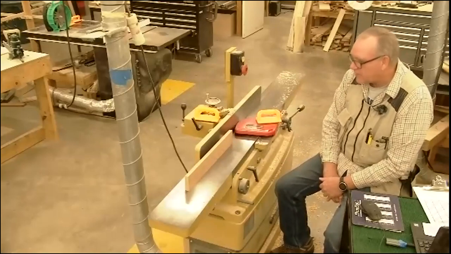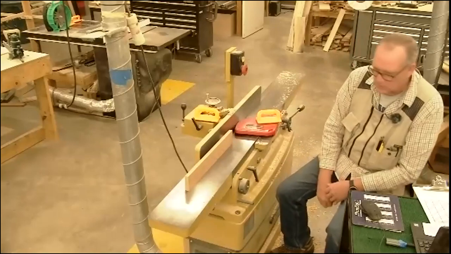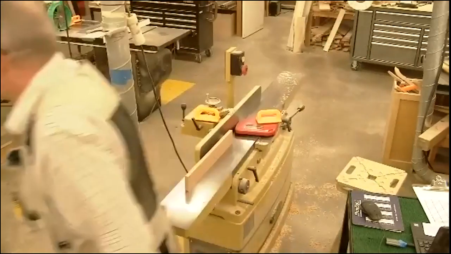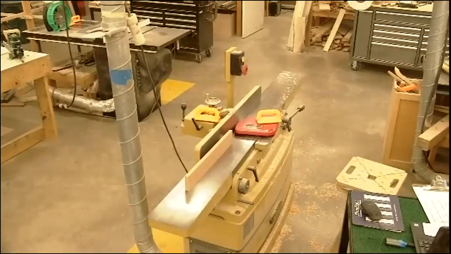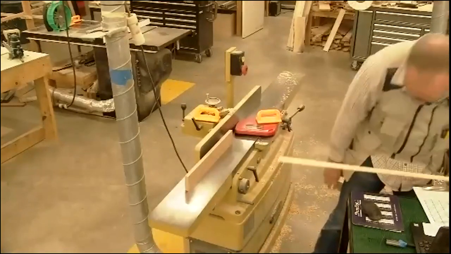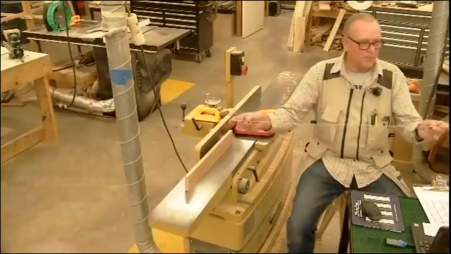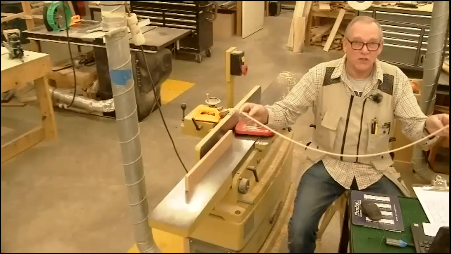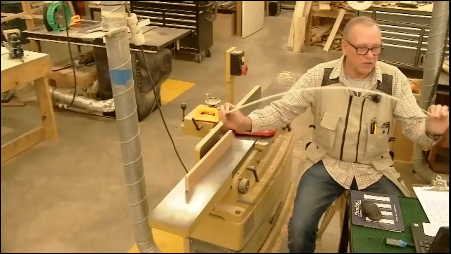So, one thing I neglected to mention that I should have. The same thing goes for the edge of a board as it does for the face of a board, okay? If I've got a surface on the edge or the face and it looks like this, okay? I don't want to join it that way. I want to join it this way, okay?